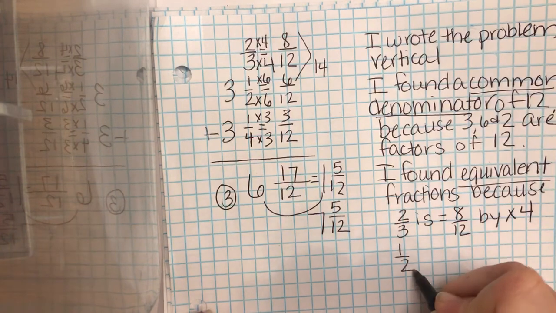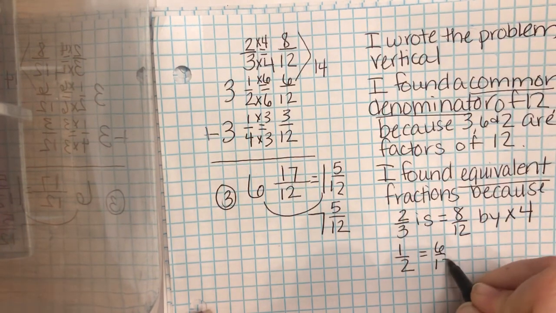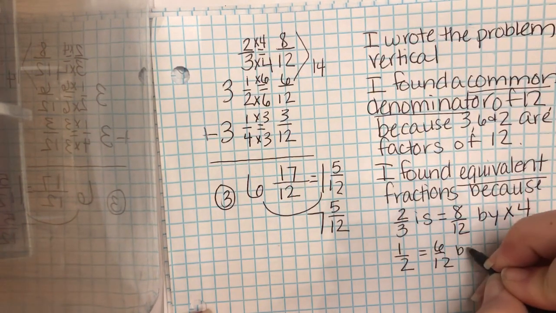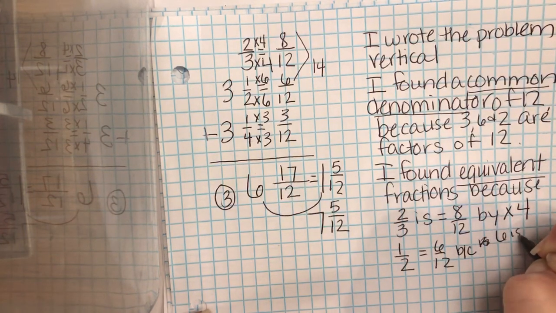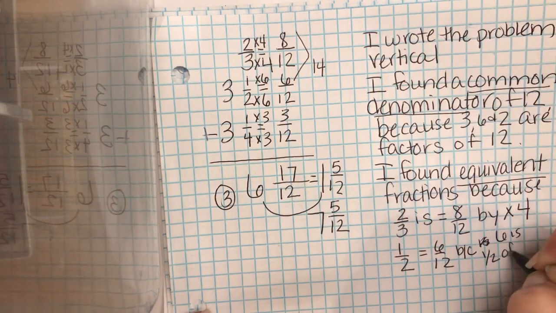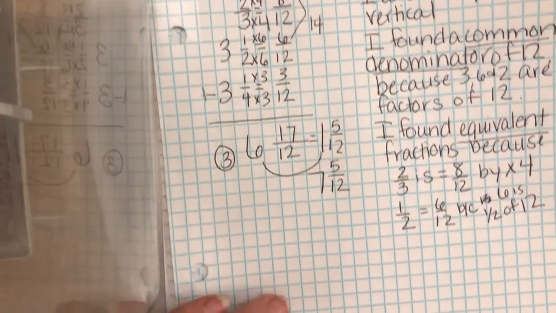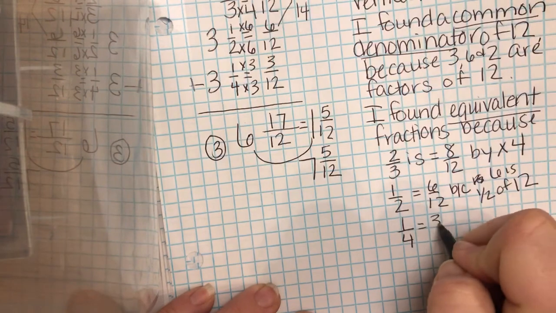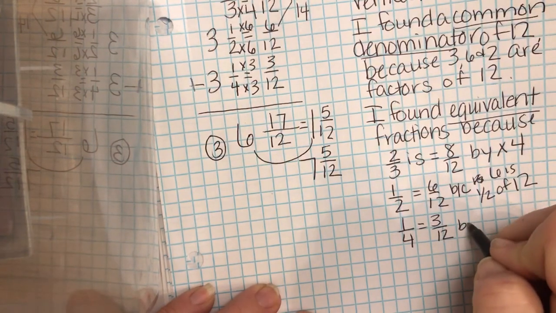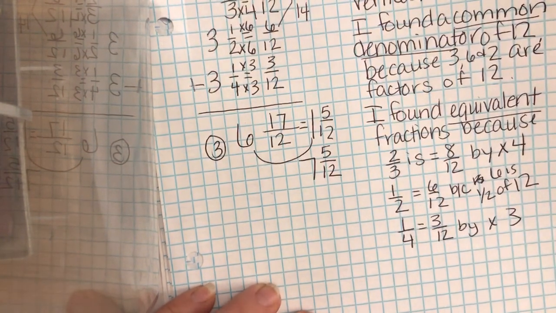A half is equal to 6/12. I knew that because 6 is half of 12. And I knew a fourth is equal to 3/12 by multiplying by 3.